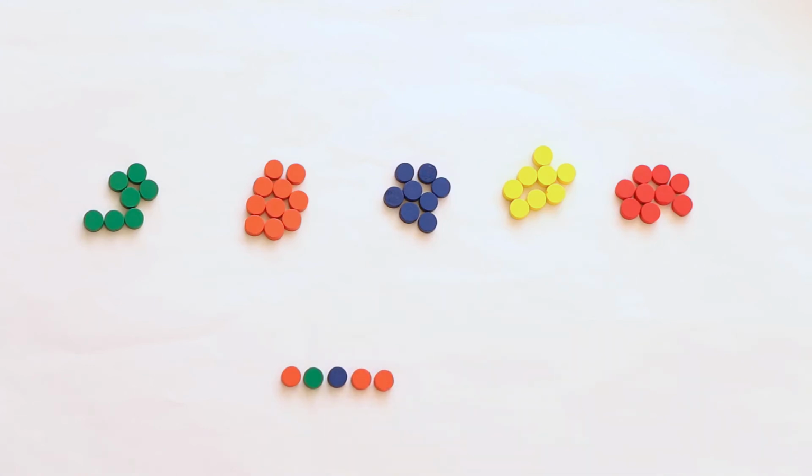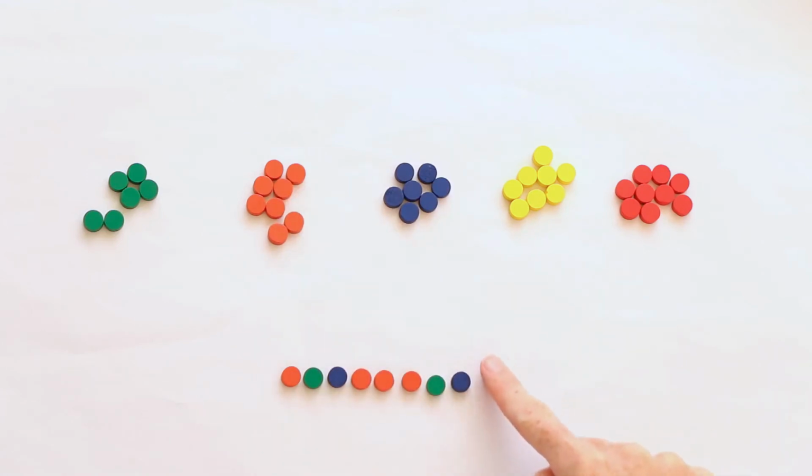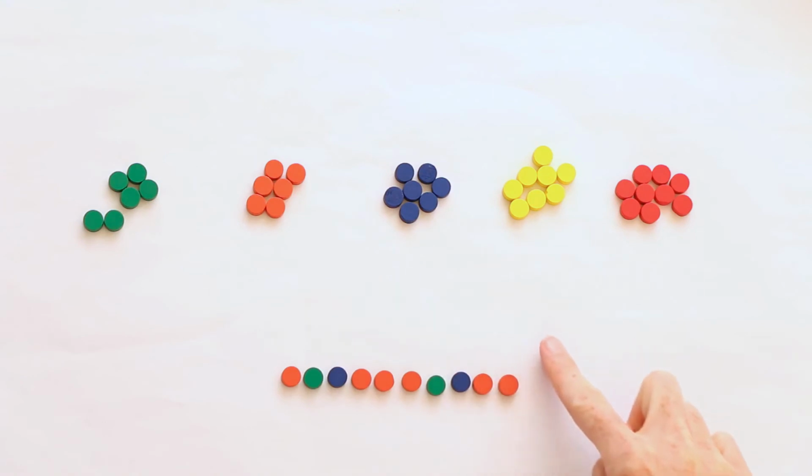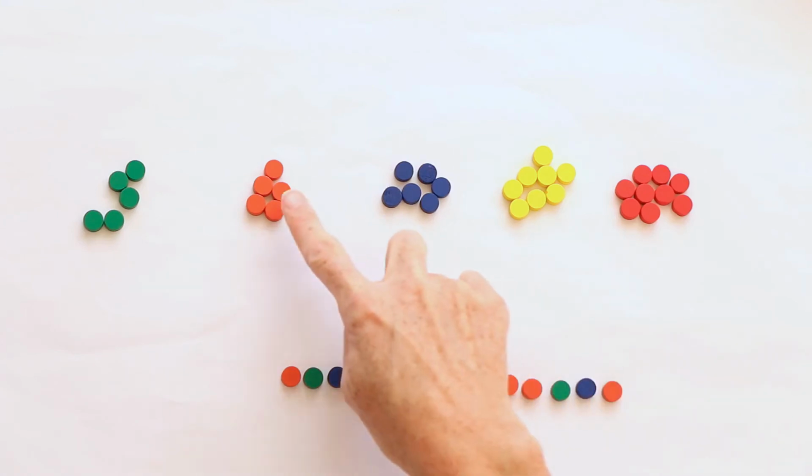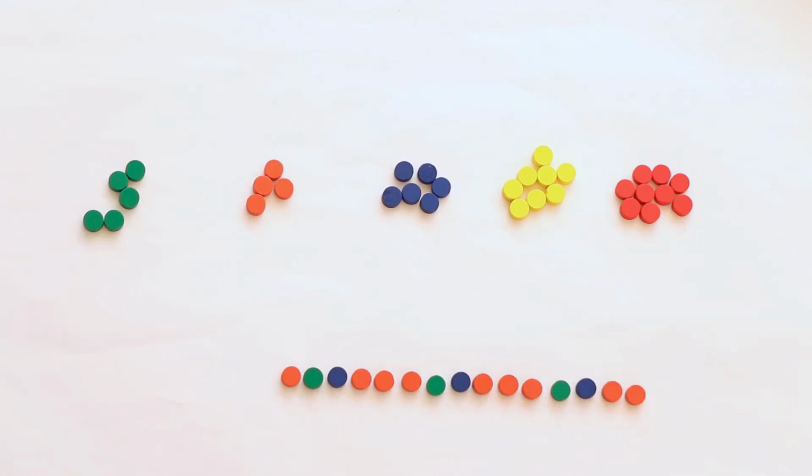Now that we have the rule, we can continue the pattern. Let's go. Orange, green, blue, orange, orange. Orange, green, blue, orange, orange.